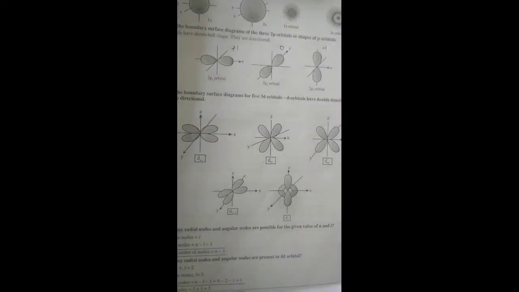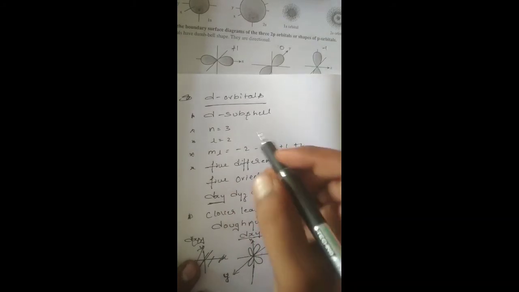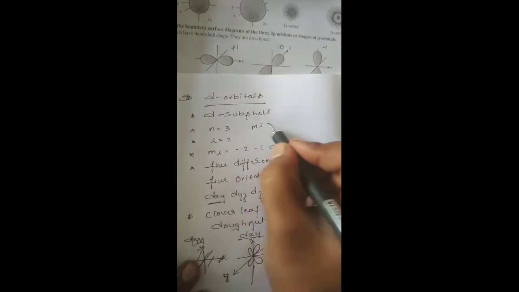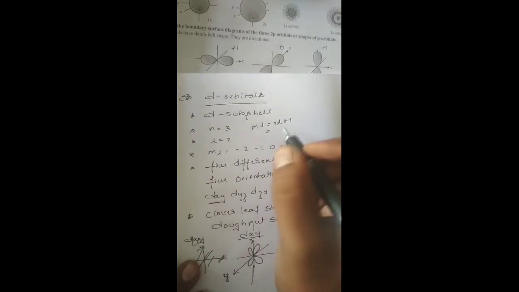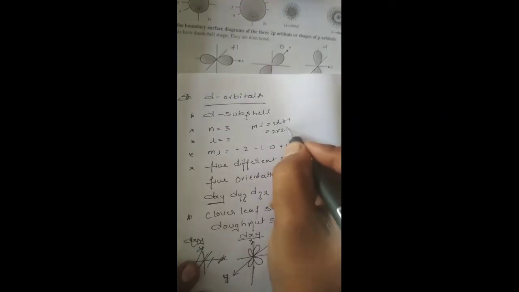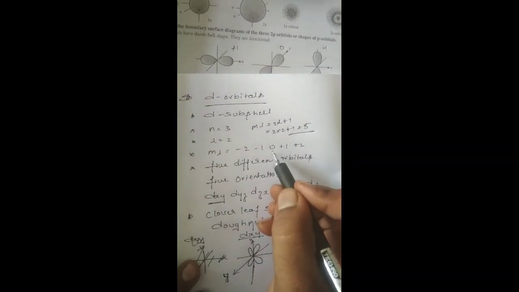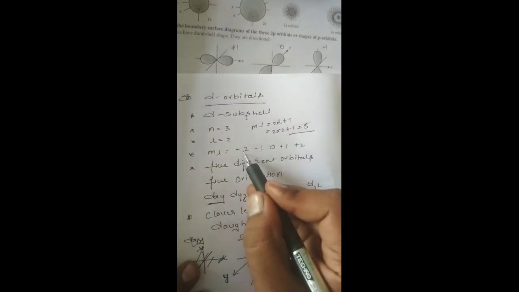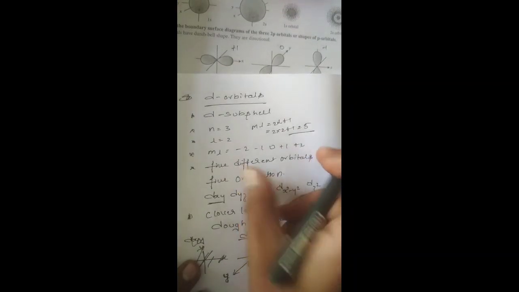Now the formula for ml is 2l plus 1. 2 into 2 plus 1 is 5. You got 5, so there are 5 different orbitals with 5 orientations.